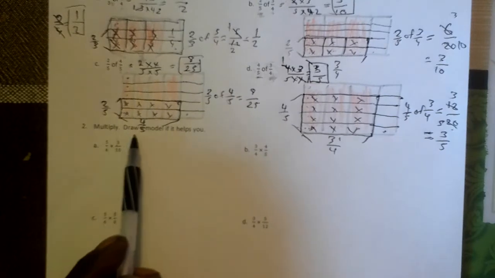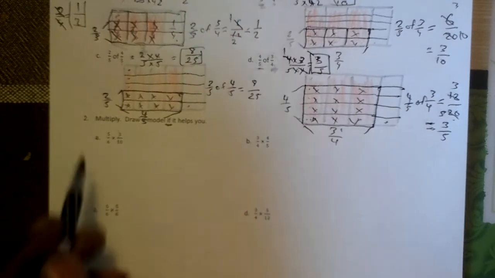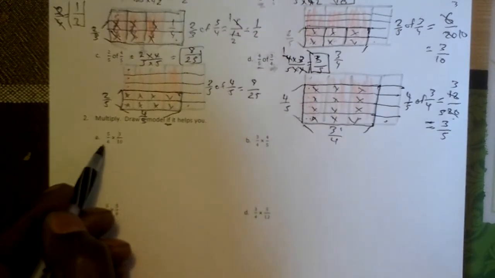So let's move on to this number 2. And he says, multiply, draw a model if it helps you. Well, we don't really need that, do we? Because now's the time to get away from that. So let's just use regular math, right? So we have 5/6 times 3/10, okay?